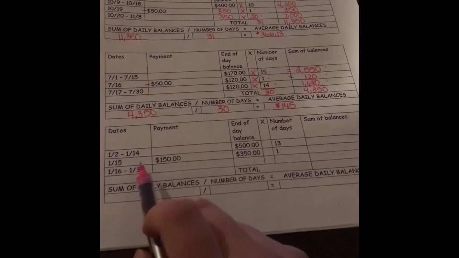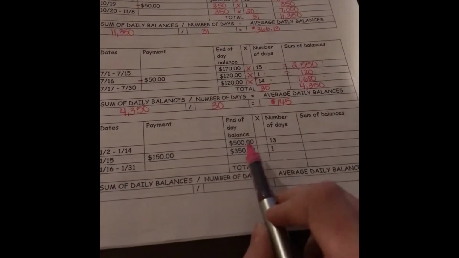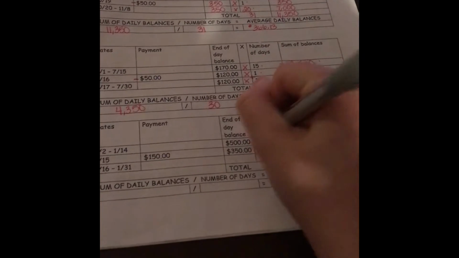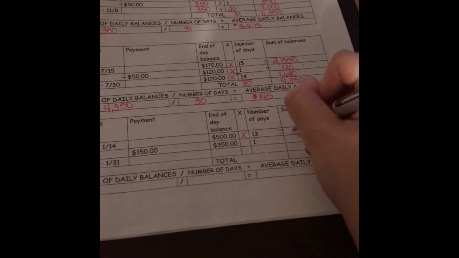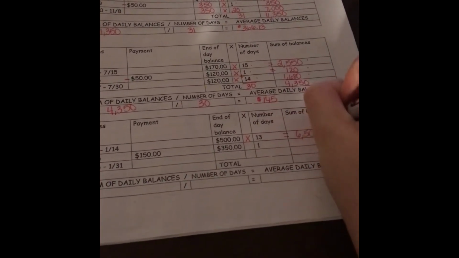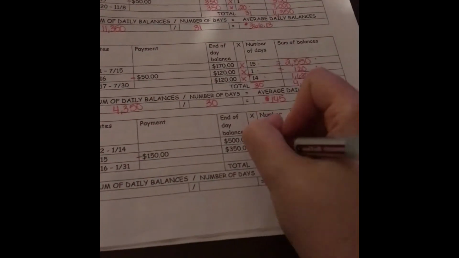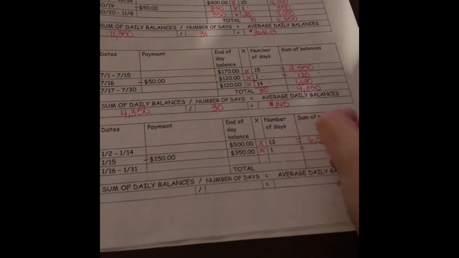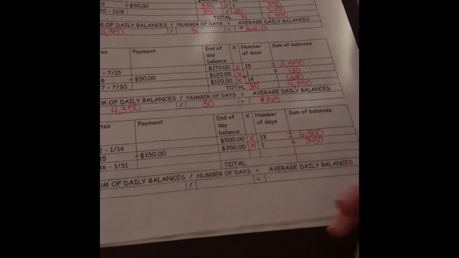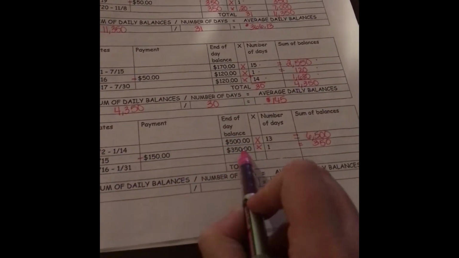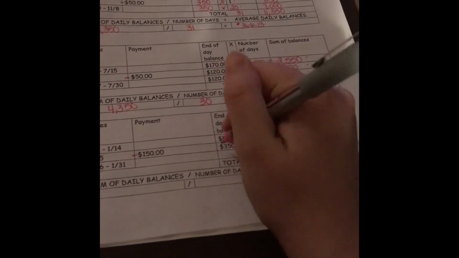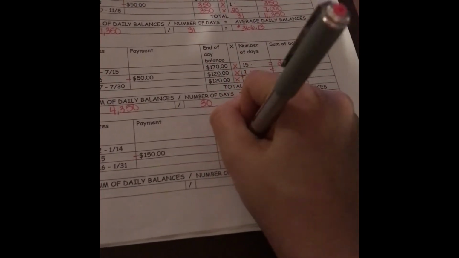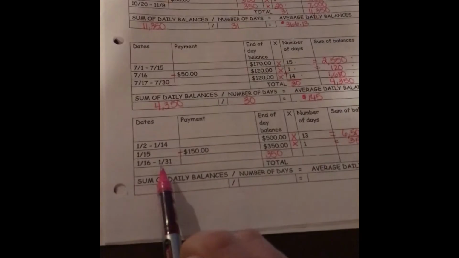Alright, so from 1/2 to 1/14, take my $500, multiply it by 13, which is 6,500. Subtract the 150 because that's a payment. 350 times 1 is 350. Since we're doing nothing here, we bring down that balance, 350. This one stays that way from the 16th to the 31st.